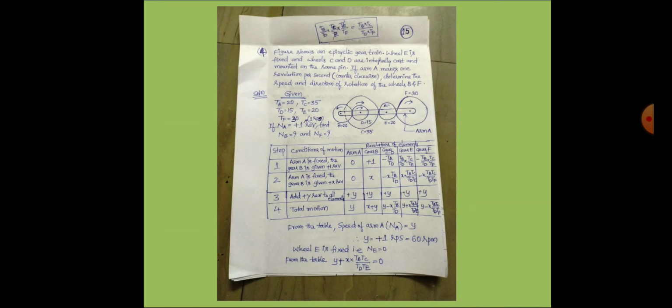Now the first step, arm A is fixed and gear B is to be given plus 1 revolution, means gear B is to be rotated in anti-clockwise by how many revolutions? 1 revolution. Therefore in the arm A cell, I am going to put 0. Why? Because arm A is fixed. Then for gear B, in this cell I am going to write plus 1 because gear B is rotated by 1 revolution, and it is plus because according to our sign convention anti-clockwise is plus 1.